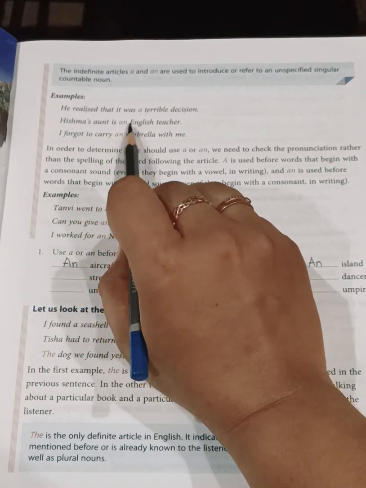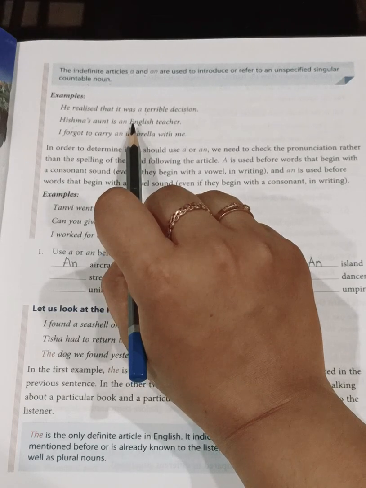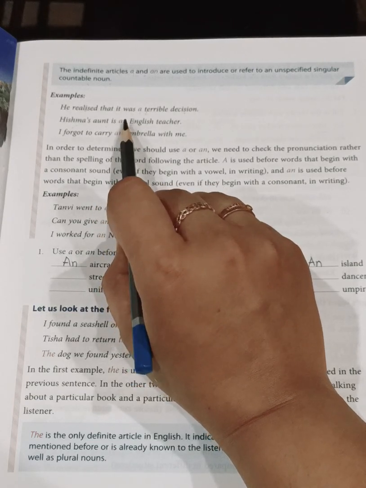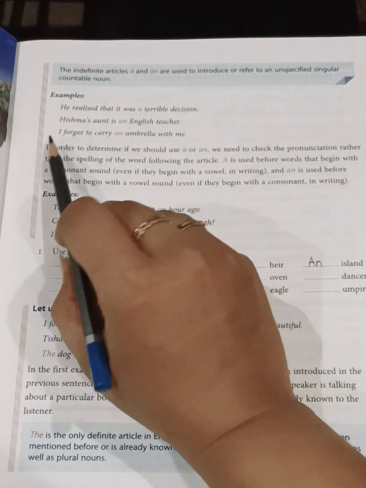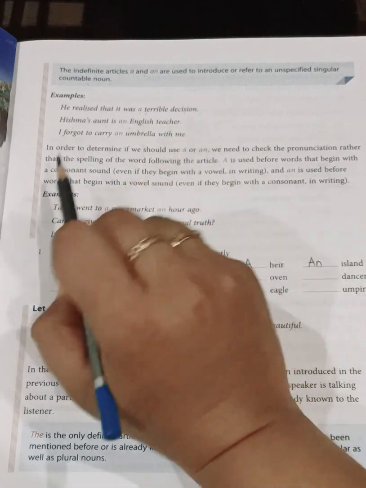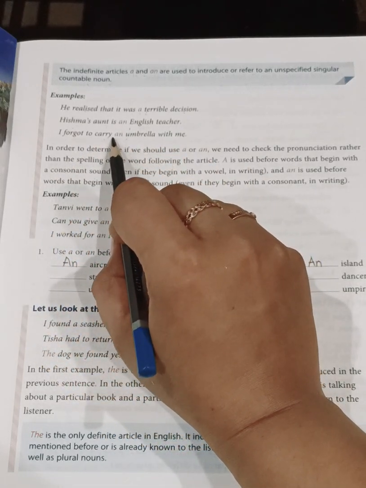Hishma's aunt is an English teacher. Now, English, it starts with the sound E. That is the vowel sound. So, we have used an. I forgot to carry an umbrella with me. Umbrella, it starts with the vowel. So, we have used an.